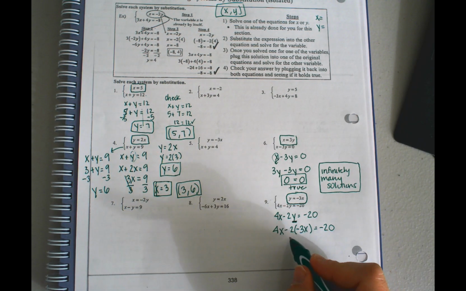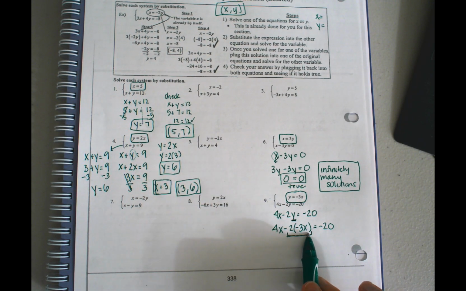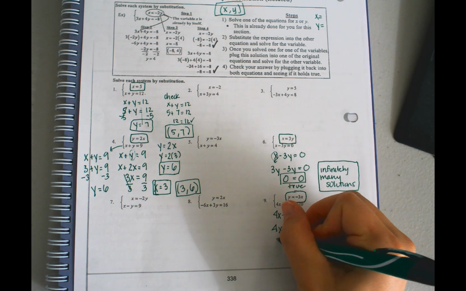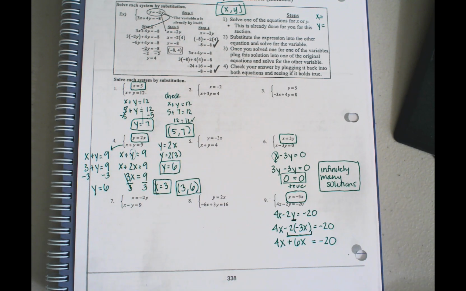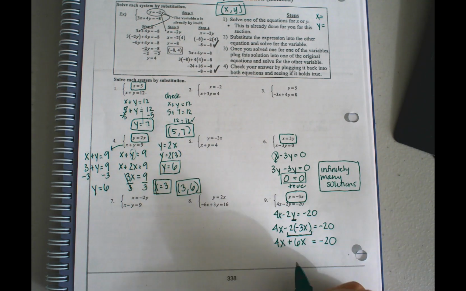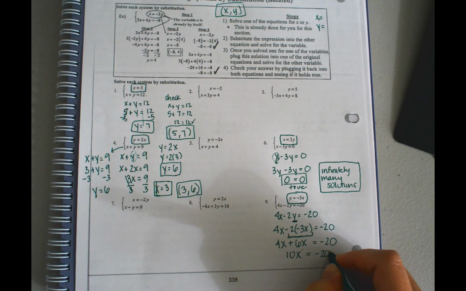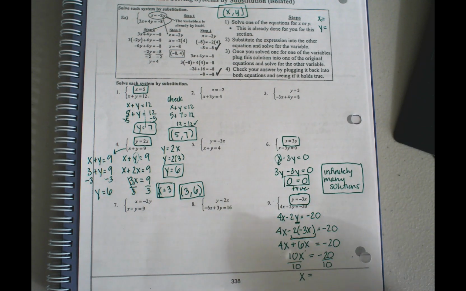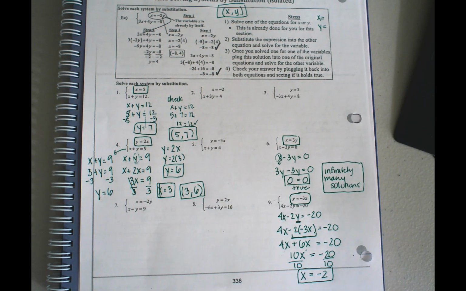So the first thing I'd want to do is multiply these two together. So negative 2 times negative 3x would give me positive 6x. So that means I have 4x plus 6x equals negative 20. So then if I combine my like terms, 4x and 6x would give me 10x equals negative 20. So then when I divide both sides by 10, negative 20 divided by 10 would give me negative 2. So I know for this system, my x value is negative 2.